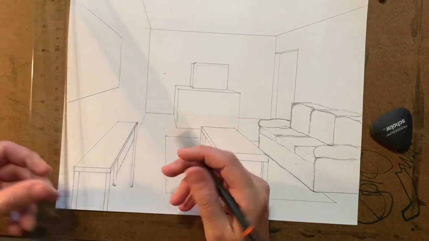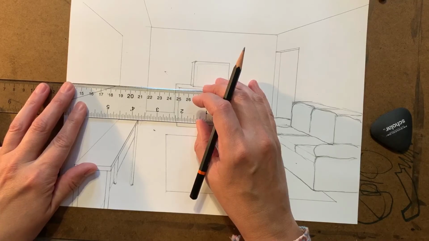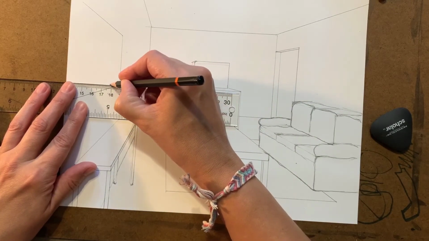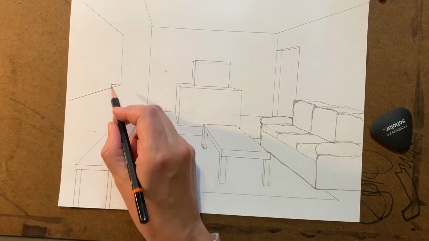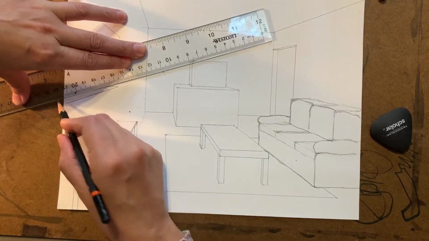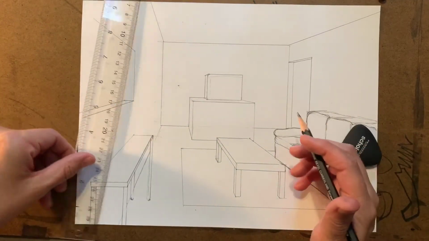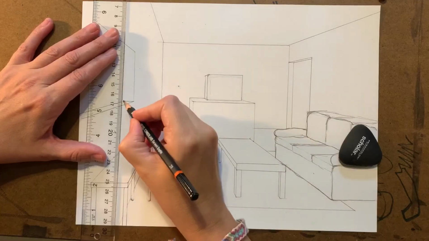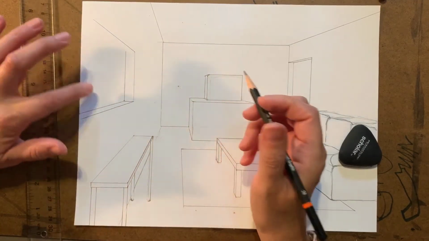So if we wanted to make this a window, let's give it a little ledge. However deep we want to make it, let's say it stops there. I'm going to line this corner up with the vanishing point and draw a line, and that's going to be the edge of the window. And maybe we can see a little bit of the side right here. So I'm going to draw a vertical line straight up like this.